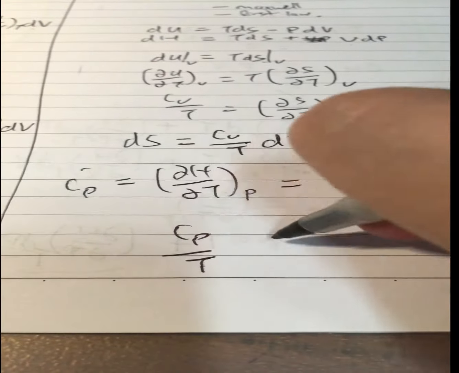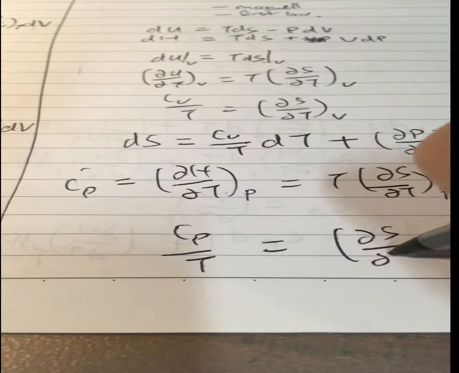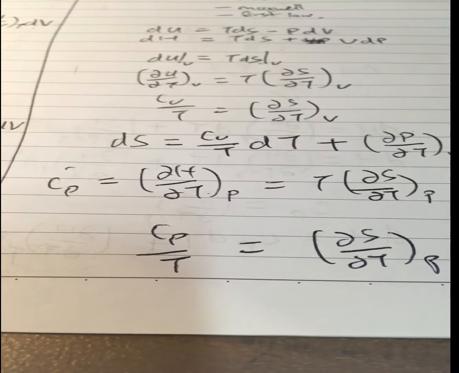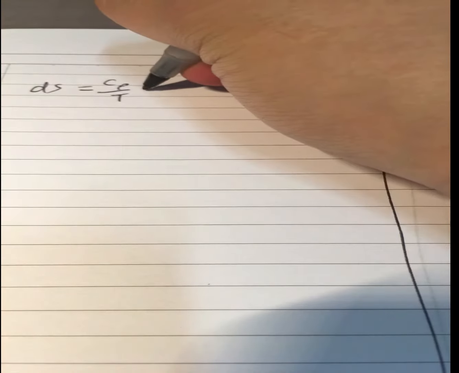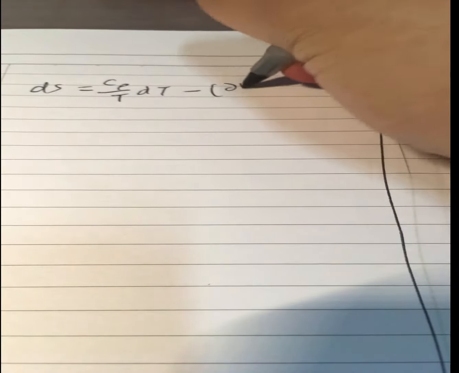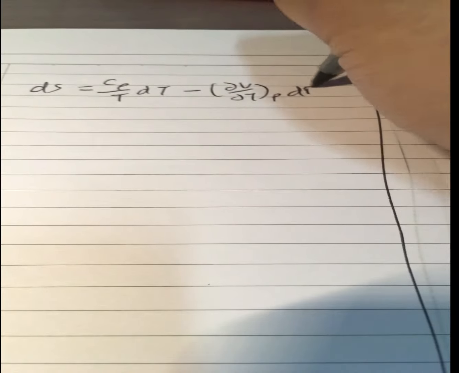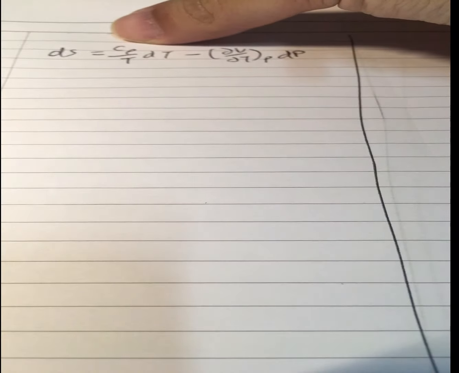Cp over T equals del S del T at constant P. So let's move on to the next page. dS equals Cp over T dT minus del V del T at constant P dP. Let's double check. This we get from what we did just now in the first law. This we get from Maxwell relations. Okay.